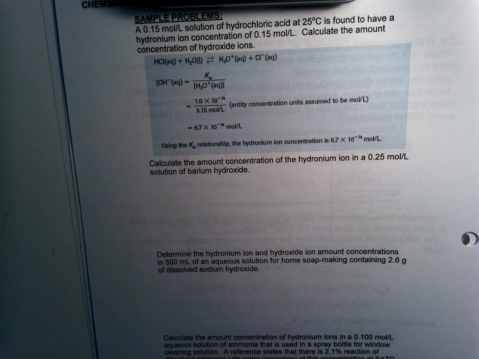So here's some example questions from page 14 out of your notebooklet. Okay, so the first one, a 0.15 moles per liter solution of hydrochloric acid at 25 degrees Celsius is found to have a hydronium ion concentration of 0.015 moles per liter. Calculate the amount concentration of hydroxide ions.